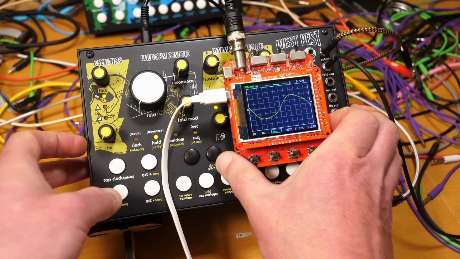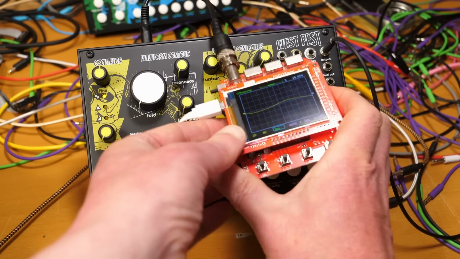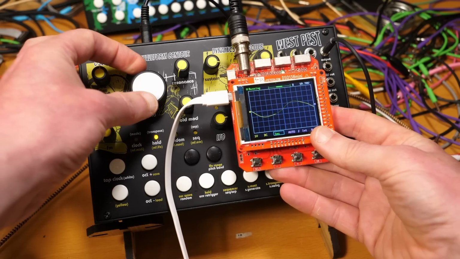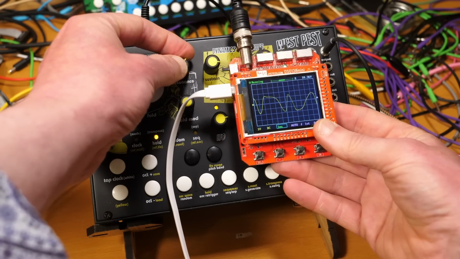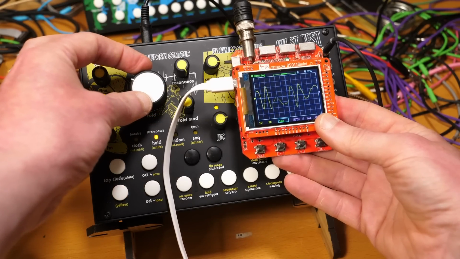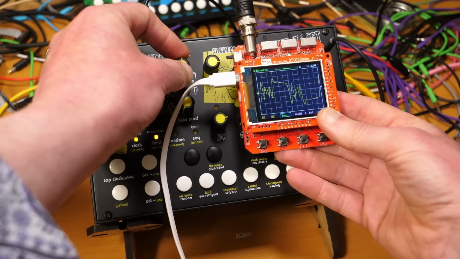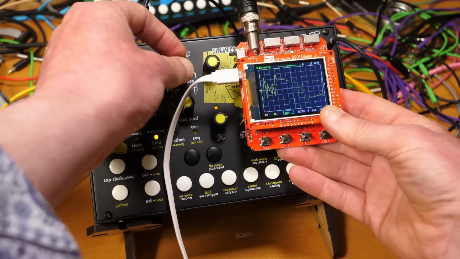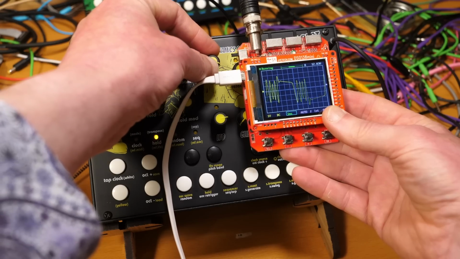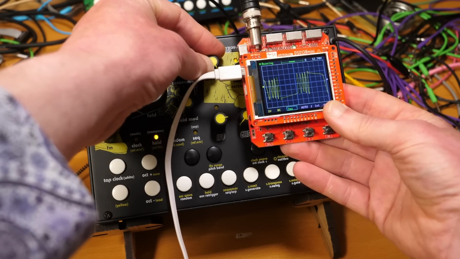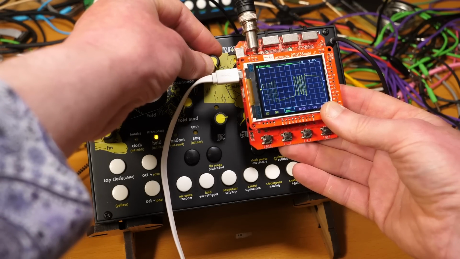If I plug that into the main output, we should also be able to see how the resonance gets involved in that, but now we won't be able to hear it. So there's the wave folding. As I put the resonance in, you can see how it pushes on those peaks. Bring the resonance down. See what's happening? And as I introduce some more sustain, it's acting as an amplifier.